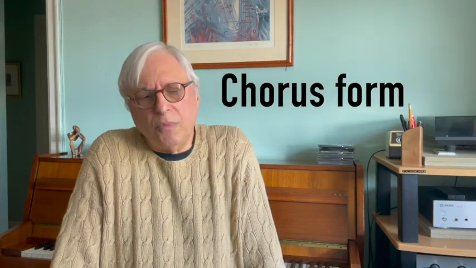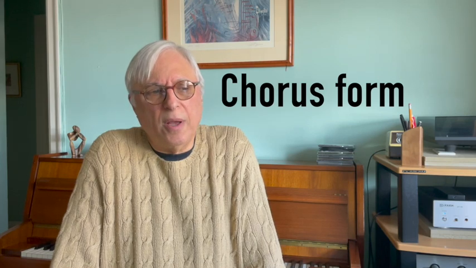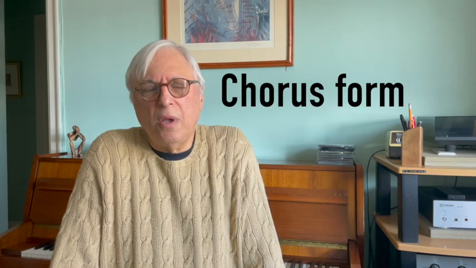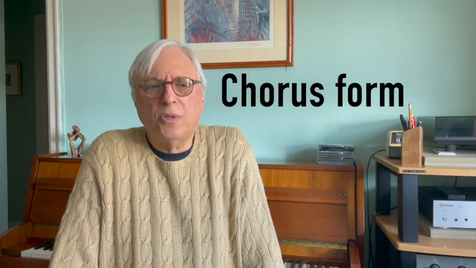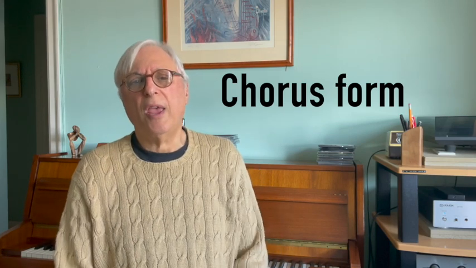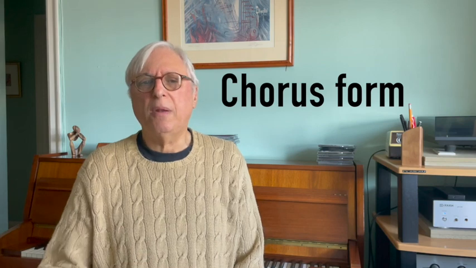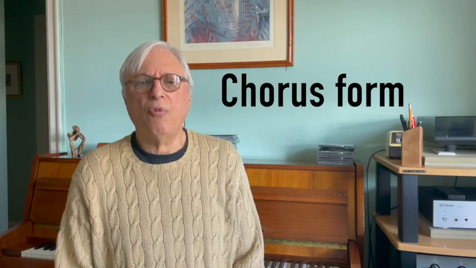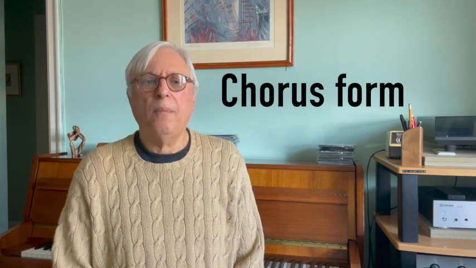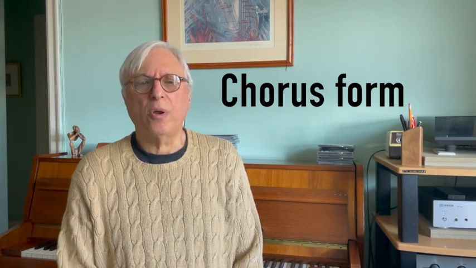Chorus form is most jazz until the 1970s was written in chorus form. You do a song form, you do a chorus of it, say AABA, and then we would just repeat the same chords using the same form, just add more choruses to it.